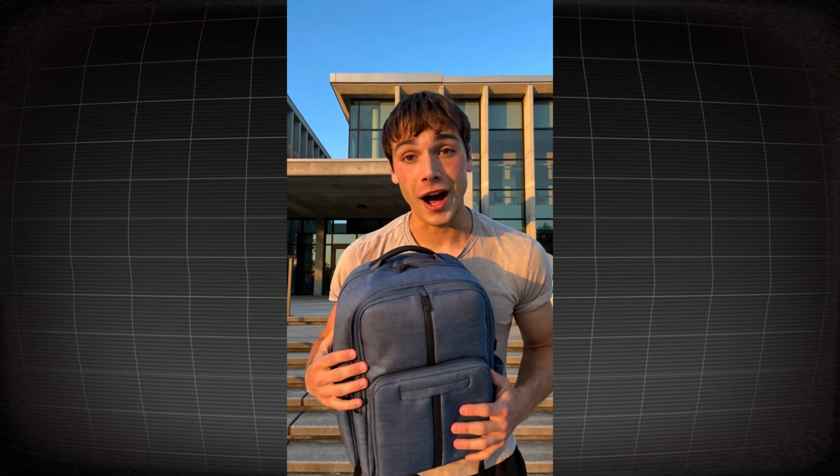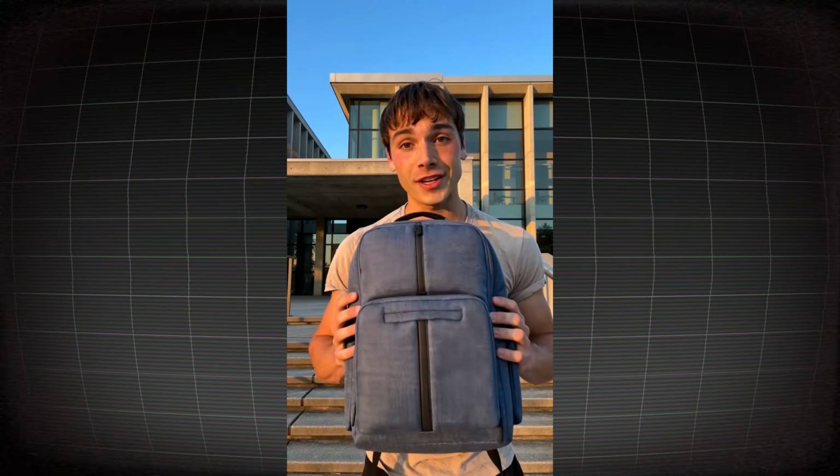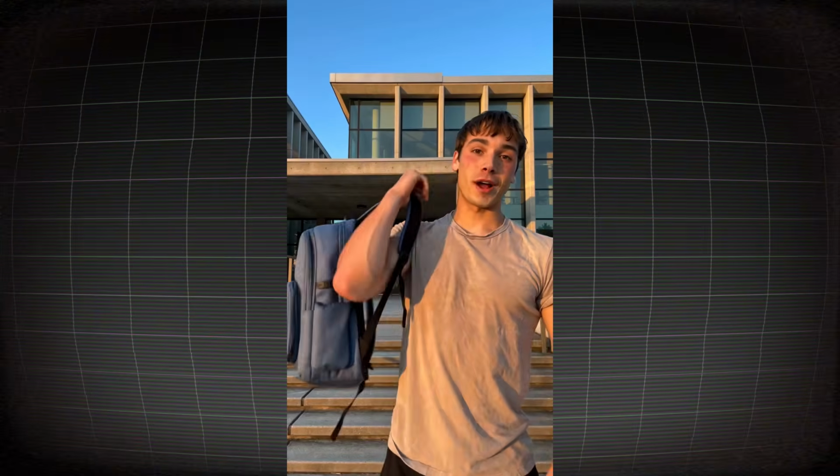Okay, I don't know how that got here, but this backpack fits everything I own. Laptop, books, cables, it's all in there. This is the one I'm taking every day now.